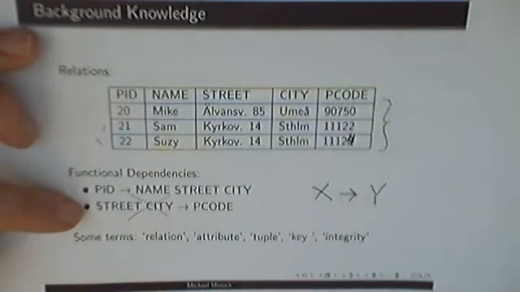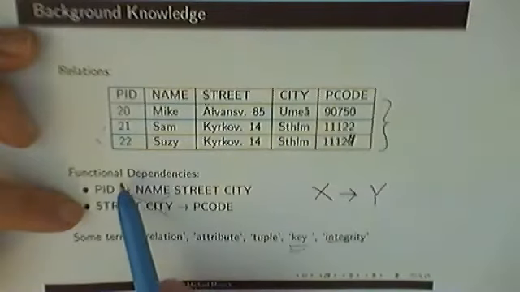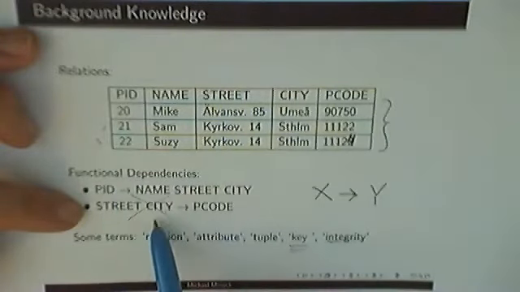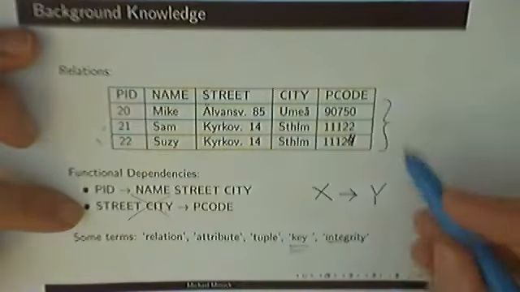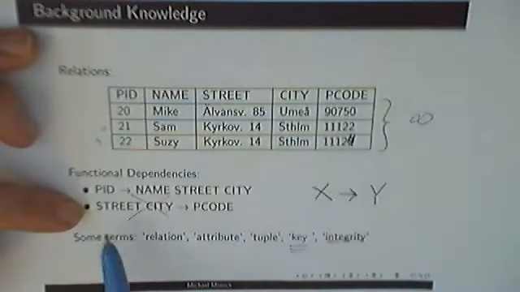Okay, so the terms: relation, the whole thing; attribute; tuple, and this is 3 tuples there; a key. We'll get to keys more throughout. And then the notion of integrity. Integrity means this: if I make these functional dependency statements, then I'm making a statement about the infinite number of potential database states. When I make a statement like this, I'm basically saying, let's only consider the subset of that infinite set of states where this is being respected.